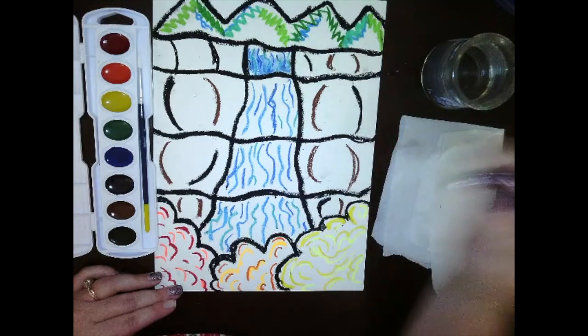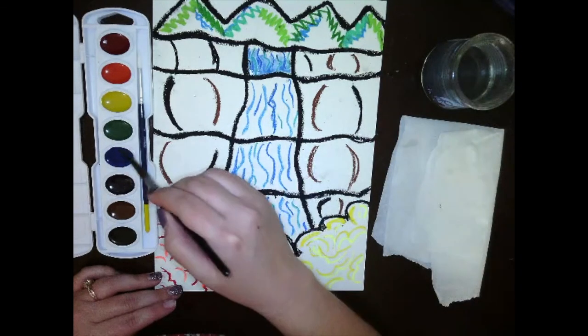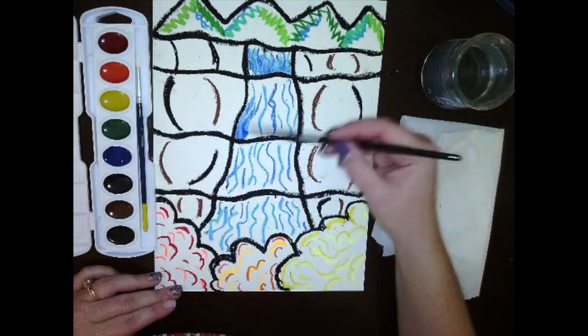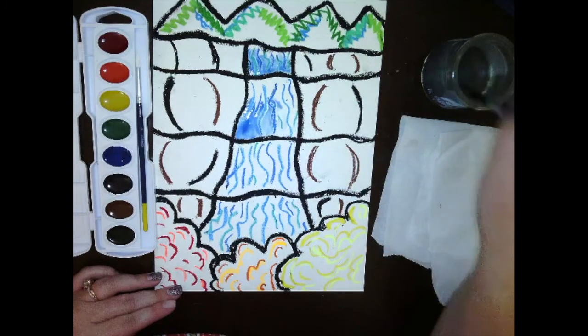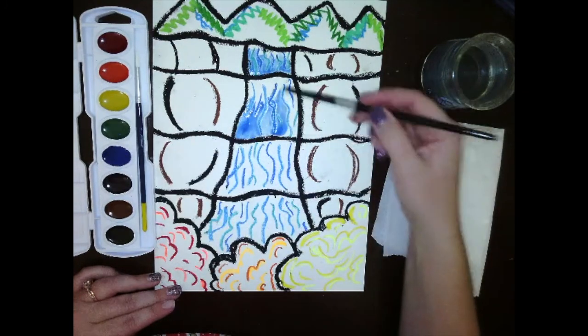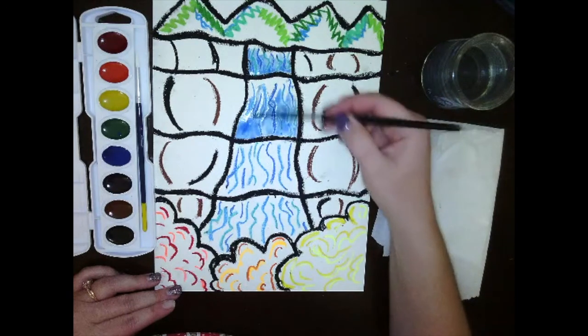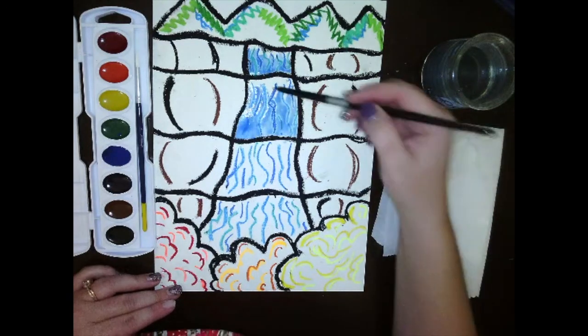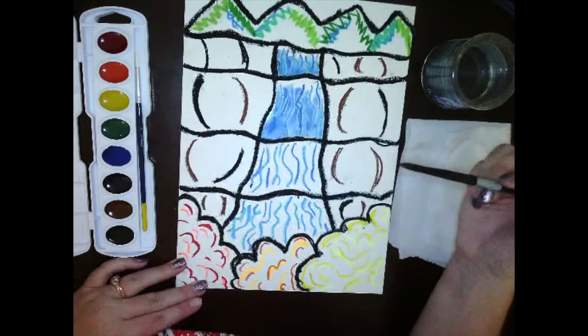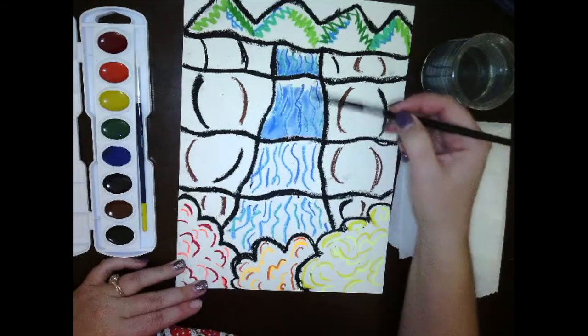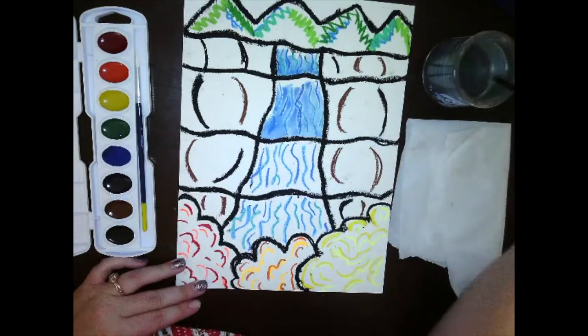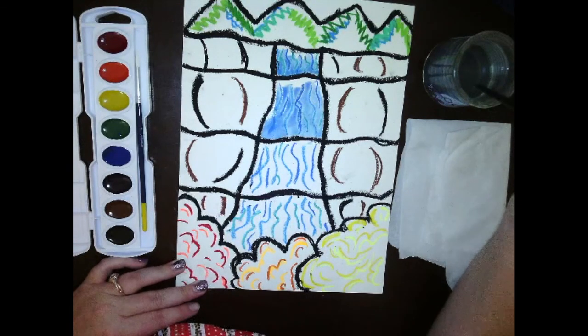I'm going to start at the top, and remember, you're painting from the bottom up, but you're not going all the way to the top. You want to leave some of that white there for that water spray effect. Same thing, go to the next section. You paint directly over, leaving some white at the top.